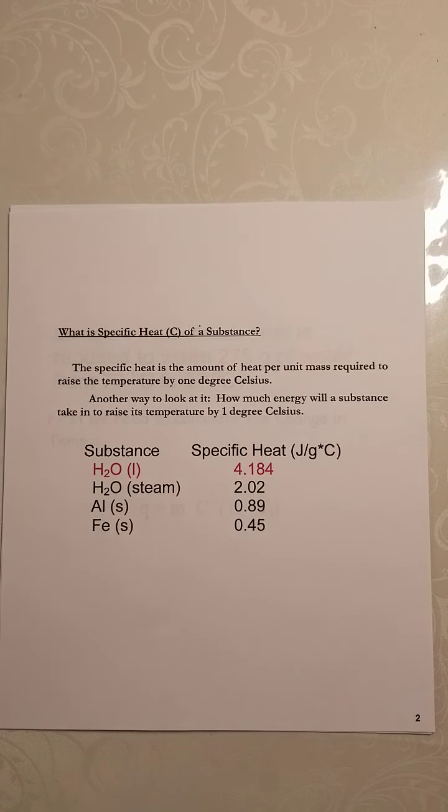And with specific heat. Oh, what's our specific heat? Oh, it says water, right? So water, remember water from, you're going to have to remember this, okay? Water, 4.184, specific heat, okay? So we know water is 4.184, okay?